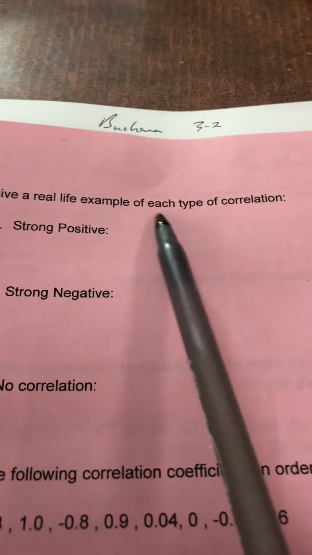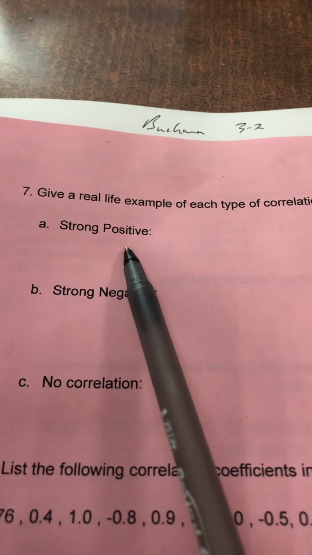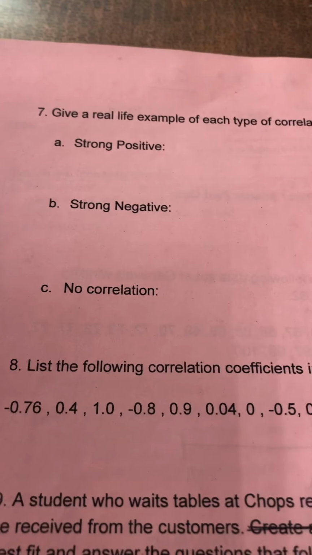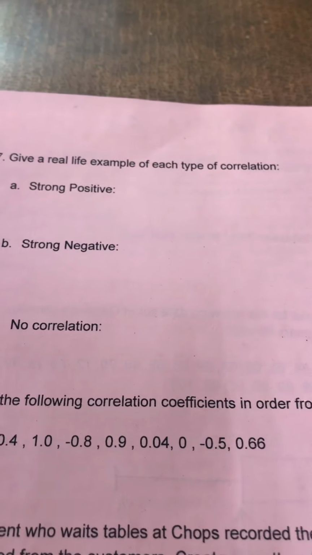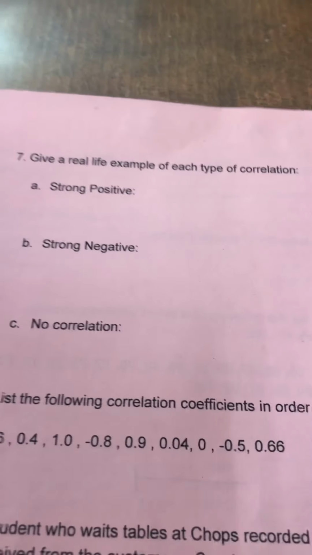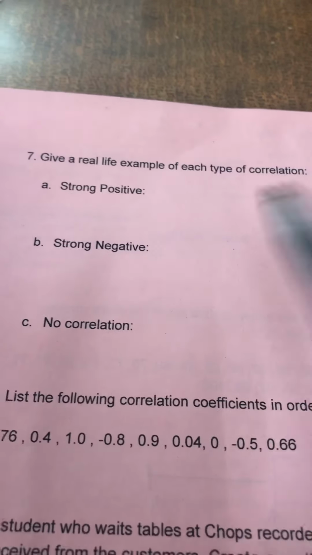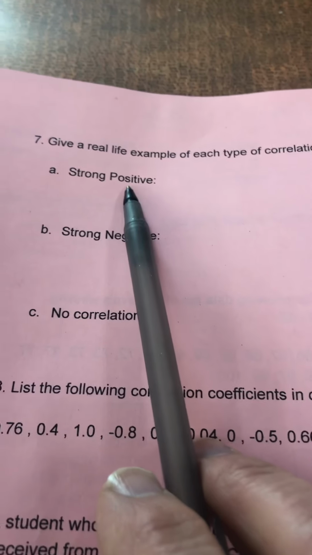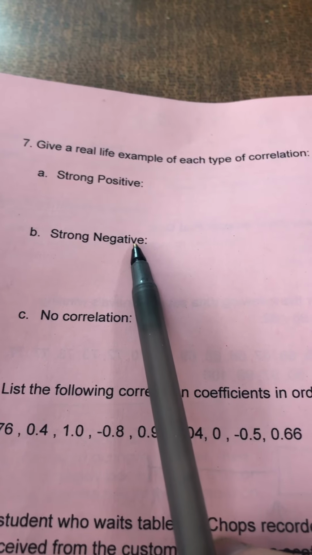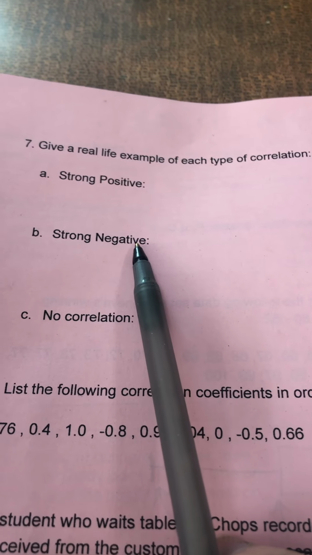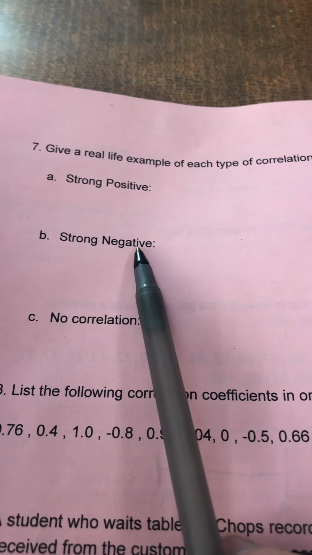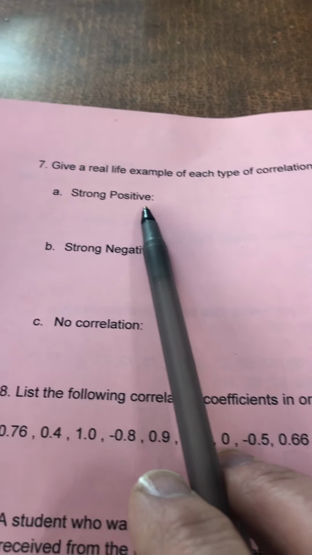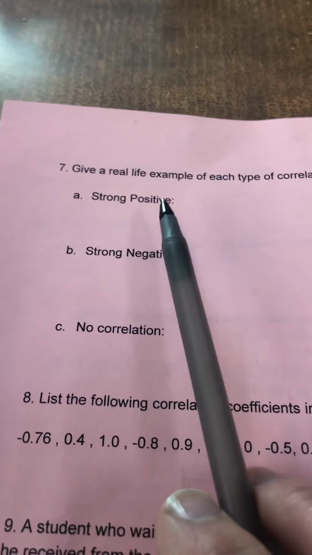Give a real life example of each correlation, a strong positive. A strong positive correlation would be something where there's definitely a strong correlation: if this happens, then this is going to happen. Like the farther you drive your car, the less gas you're going to have in your gas tank. Actually, I gave you a strong negative. A strong positive would be the more hours you work, the more money you're going to make.